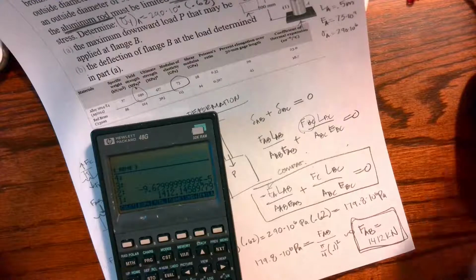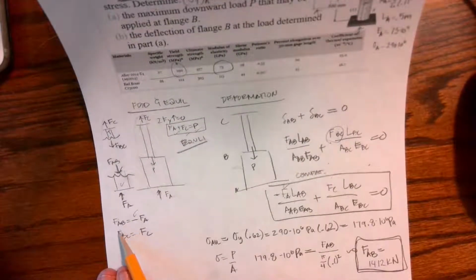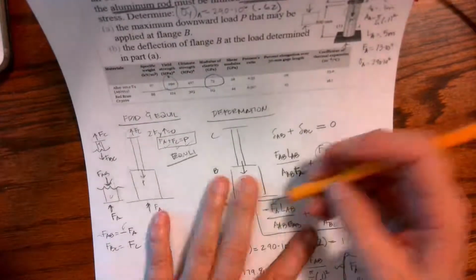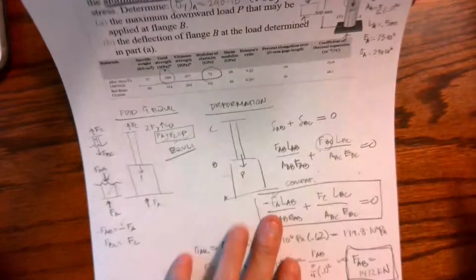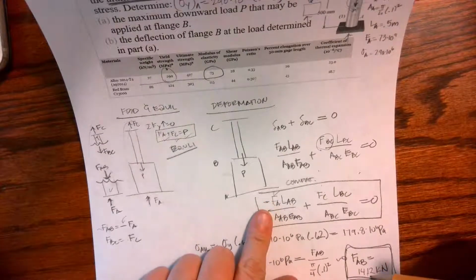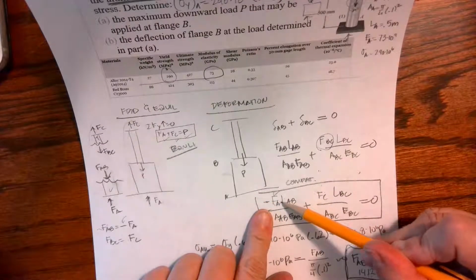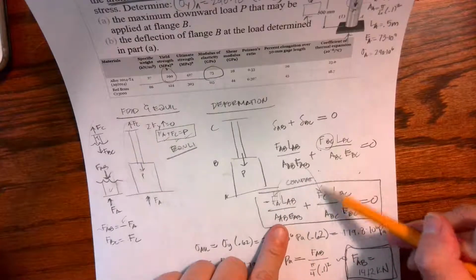If FAB equals 1412, then FA is going to be that negative value. So I can come back here, and if I know that FA is 1412, and I plug that in here, then I can calculate FC.